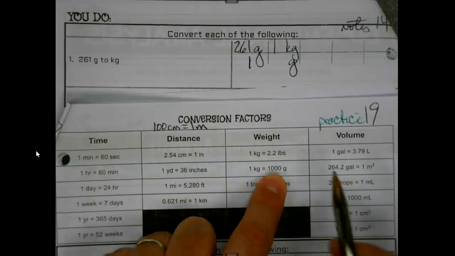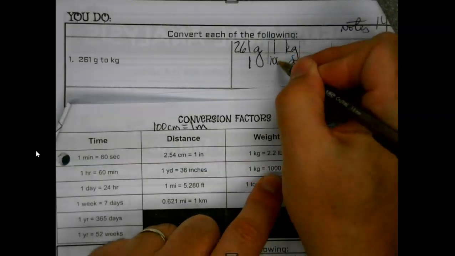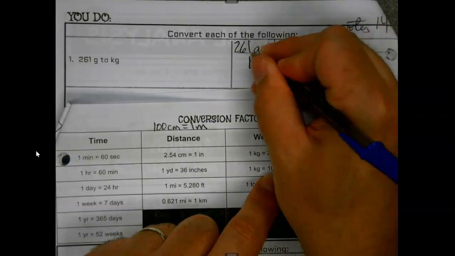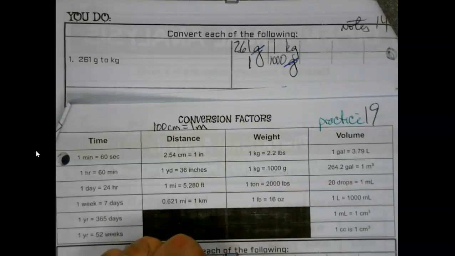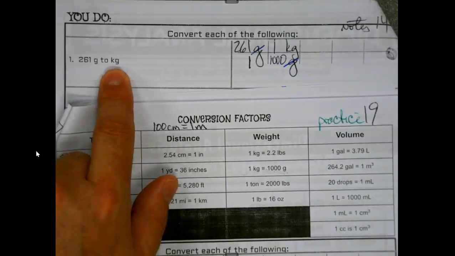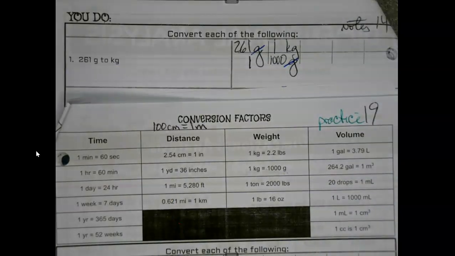So 1 kilogram is 1,000 grams. And then the grams go away, and all of a sudden, hey, kilograms is what I got left. That's what I'm supposed to get. That's all I need this time. Okay.